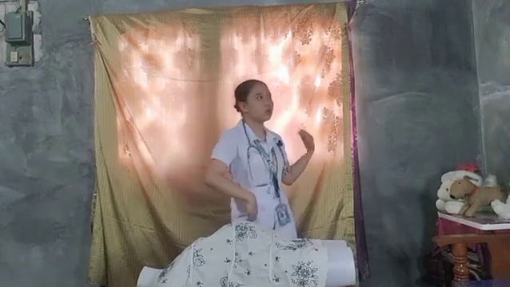Okay, so first, you should provide for the client's privacy, and you should also provide a warm environment for the patient, such as closing the doors and closing the curtains. The rationale is so that the patient will be comfortable during the whole procedure. After that, we need to check the patient information, record, or ID.